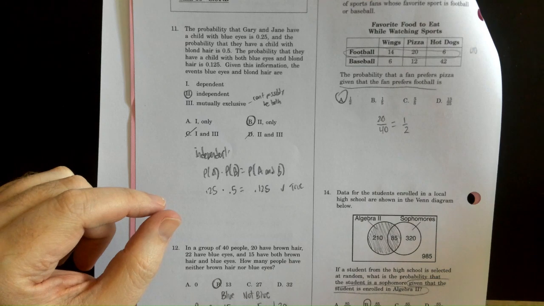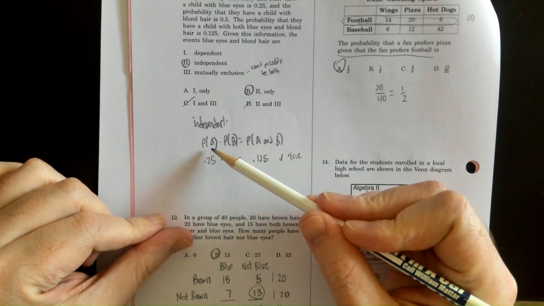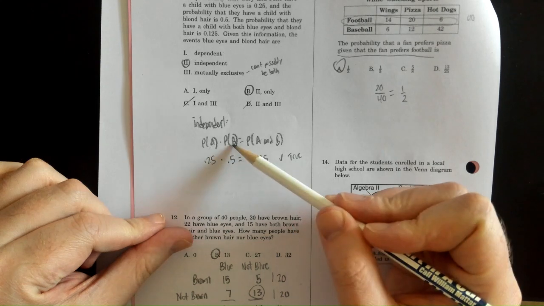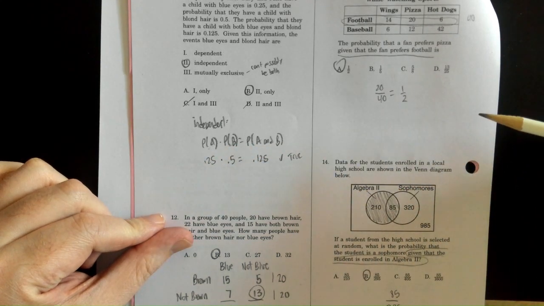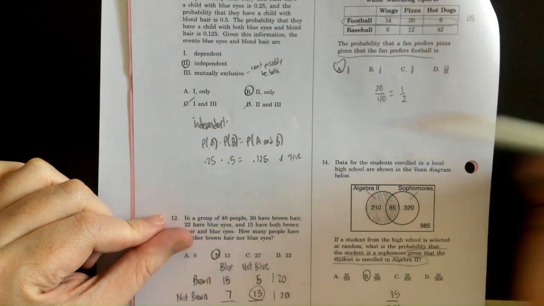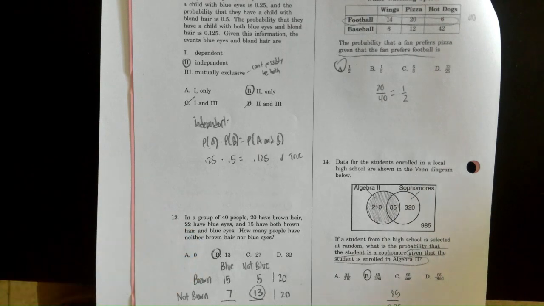To check to see if two events are independent, you can use the probability rule that we have on the back of our packet that we wrote down. If two probabilities are independent, I can multiply them, and I should get the probability of both of them happening. And when I multiply these two probabilities, I do indeed get 0.125, so these two are indeed independent.